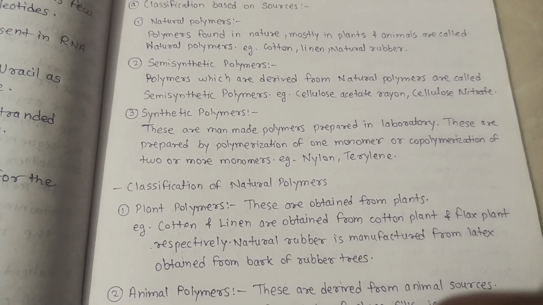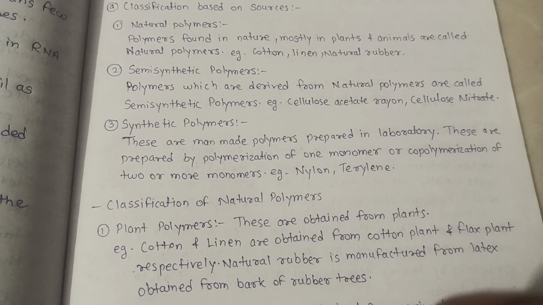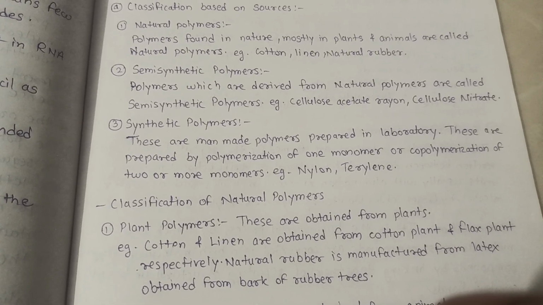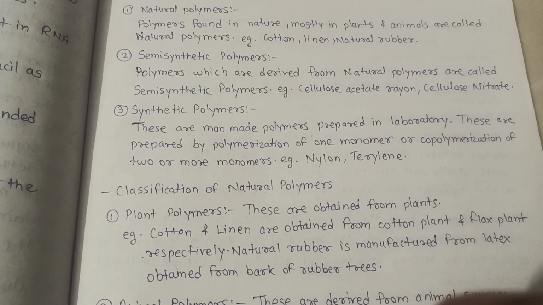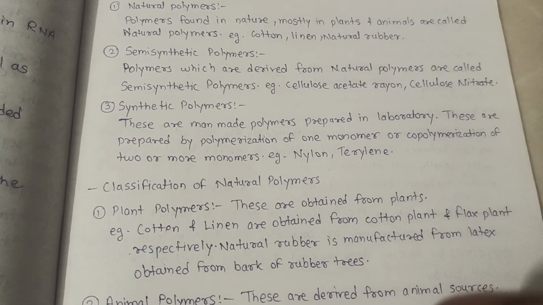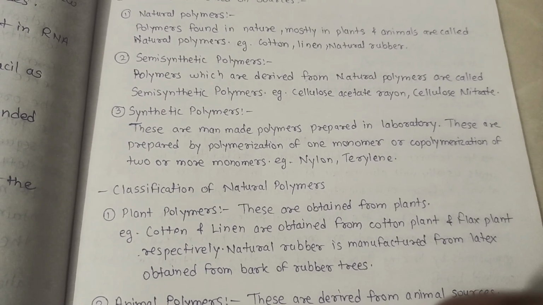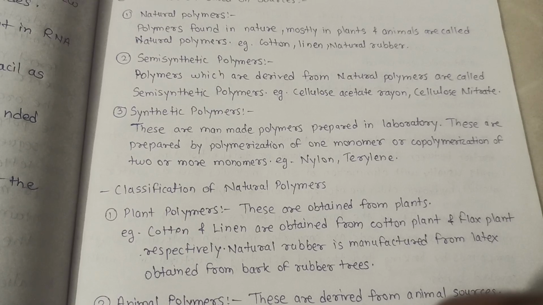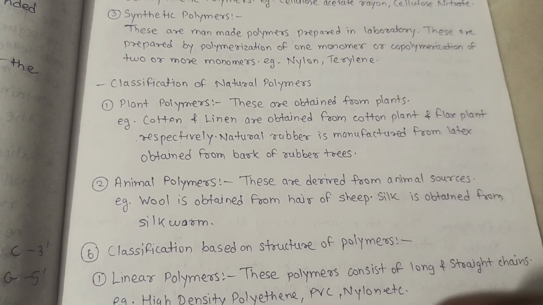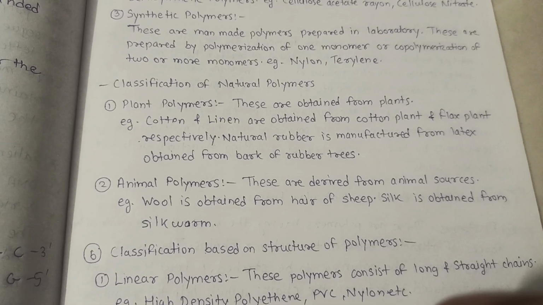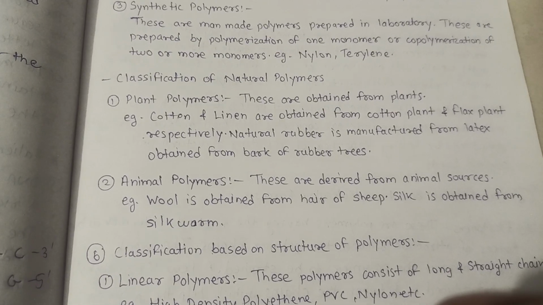We discussed natural polymers at the beginning. Natural polymer is subdivided into animal polymers and plant polymers. Then we discussed semisynthetic polymers with examples, and then synthetic polymers. Natural polymers are modified into semisynthetic polymers, and synthetic polymers are purely man-made. Then we discussed the natural polymer examples in detail, plant as well as animal polymers, with examples.